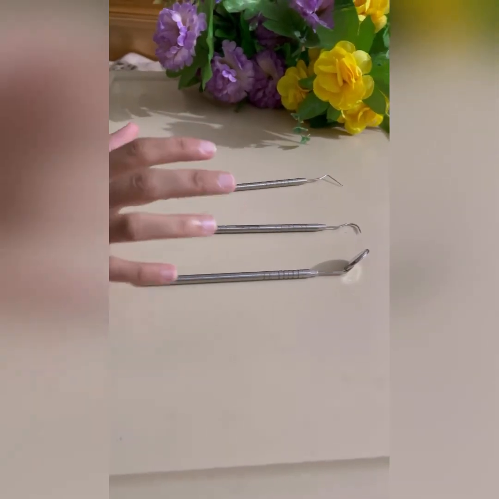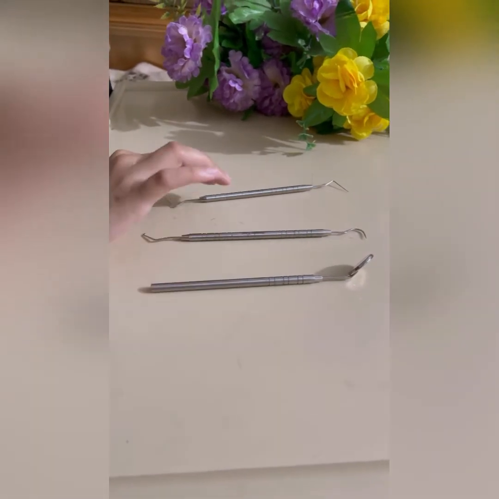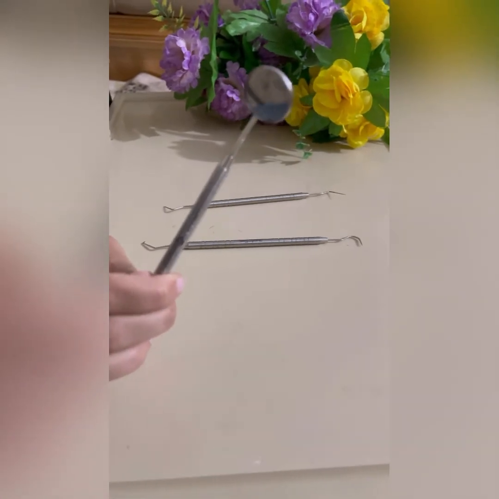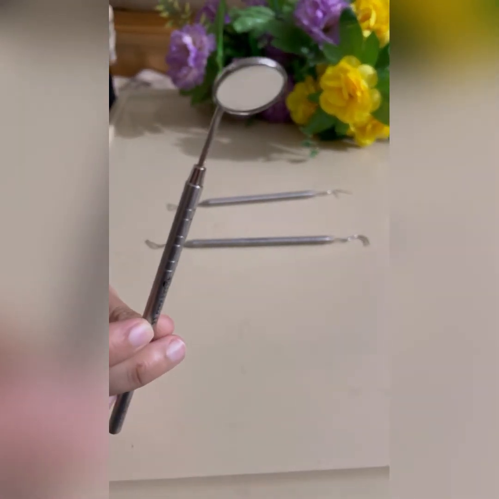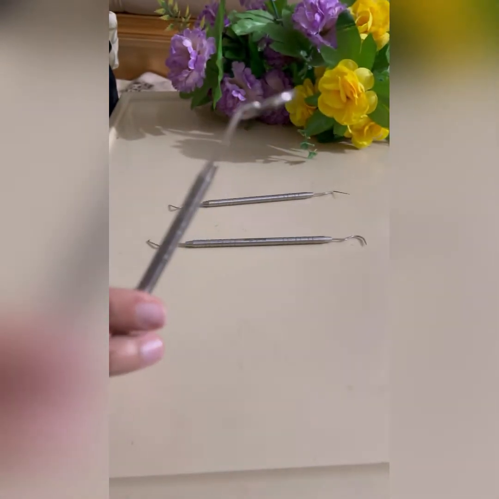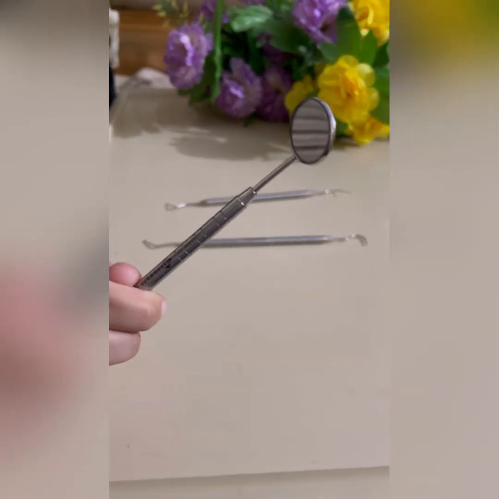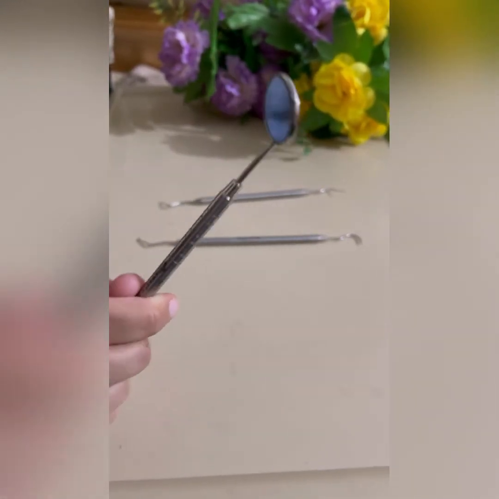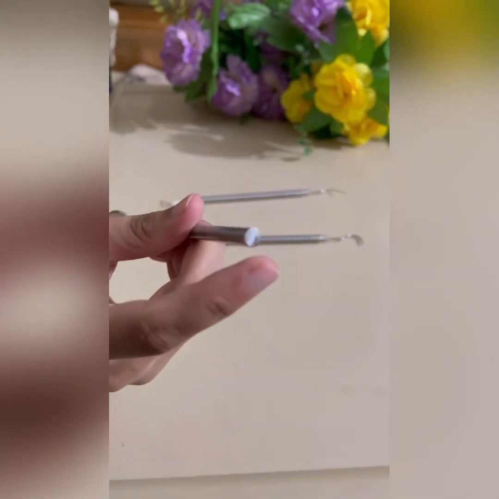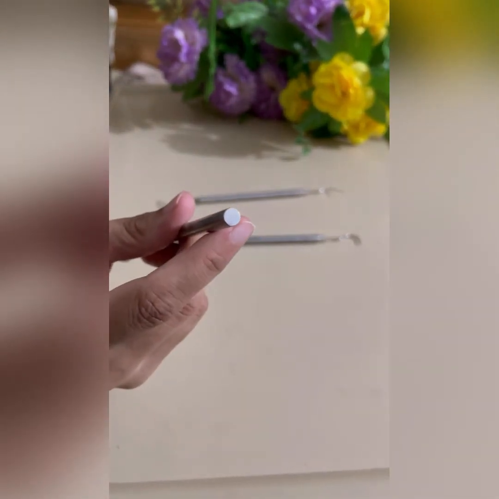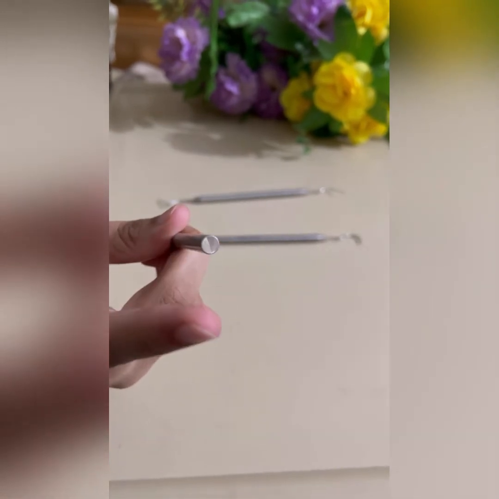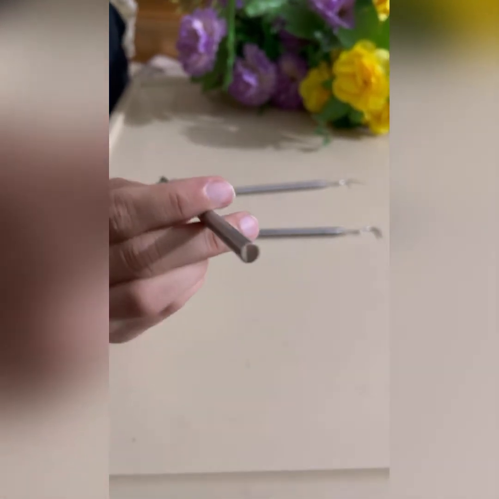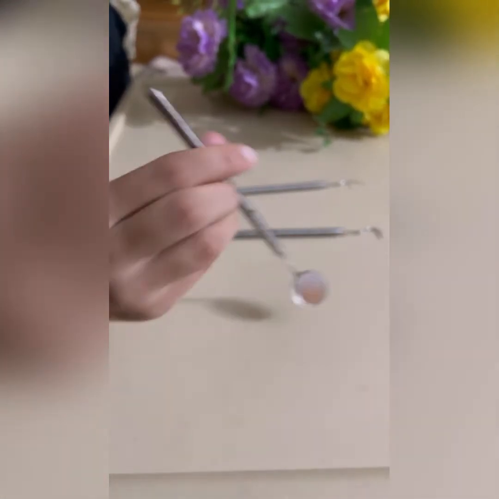Now these are the basic dental instruments that we use in our daily practice. So again, this is the mouth mirror. The front side of the mouth mirror is used for indirect vision, and for the retraction of the cheek and tongue. And the back side of the mouth mirror is used for the detection of whether the tooth is decayed or fractured. When we hit the back side of the mouth mirror on the patient's tooth and the patient blinks, it means that the tooth is painful or fractured.